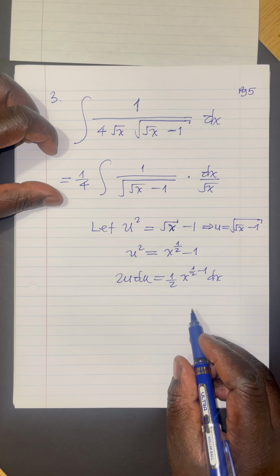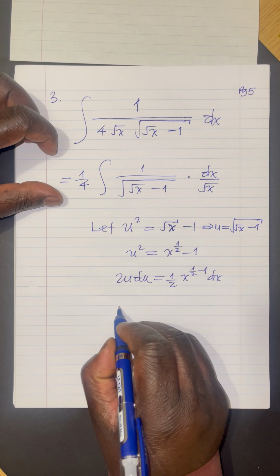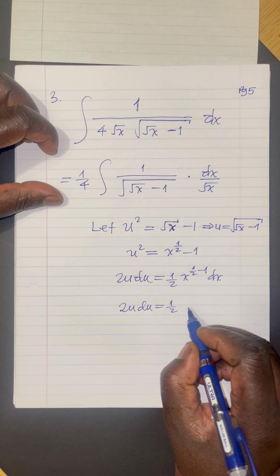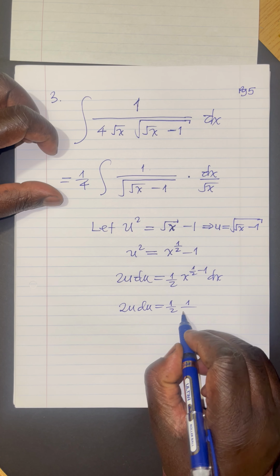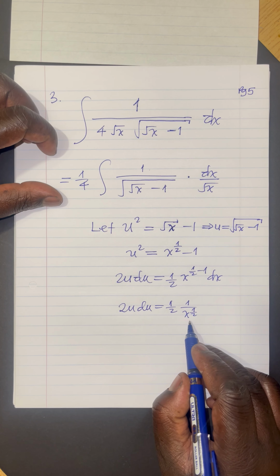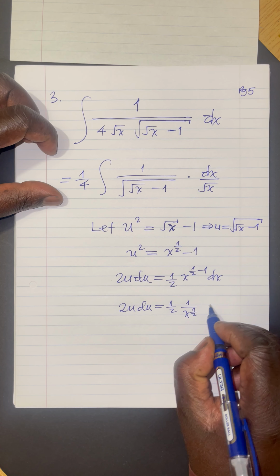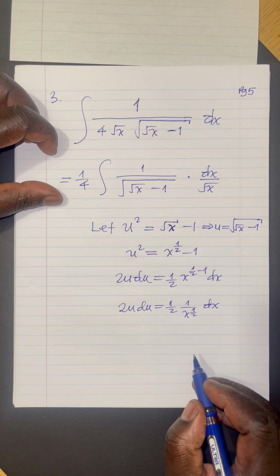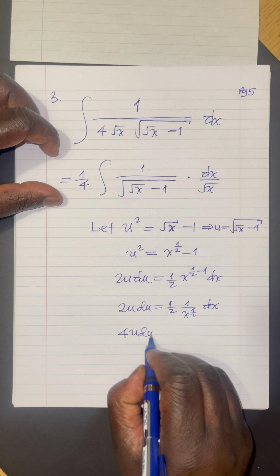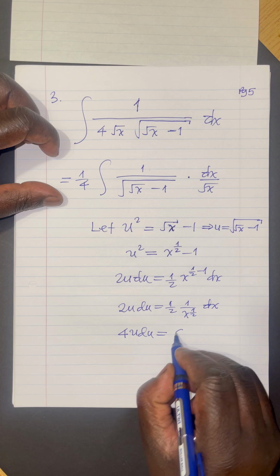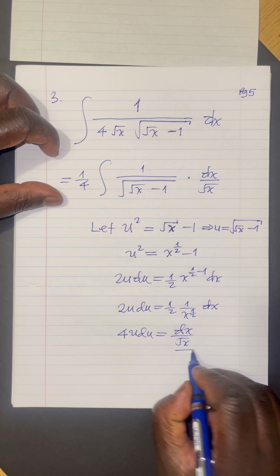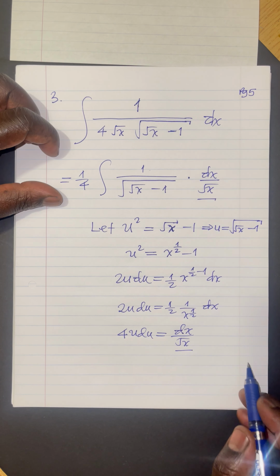Now you agree with me that 2u du is equal to 1 over 2 times 1 over x to the power half, because this is minus half, and when you bring it down, the power becomes positive, and then we have dx, laws of exponents. Multiply by 2 both sides. This is going to be 4u du is equal to, rewriting this, dx all over square root of x. This part here is that part there, as you can see.